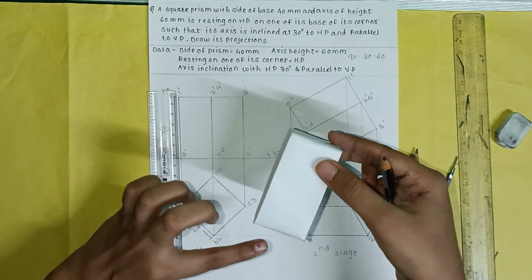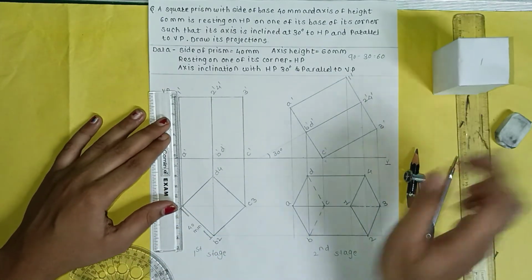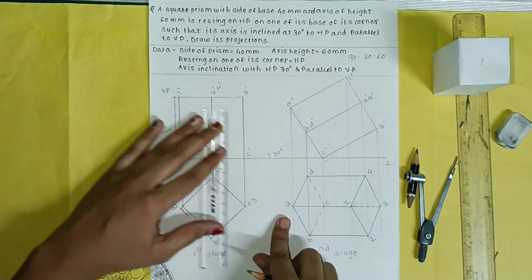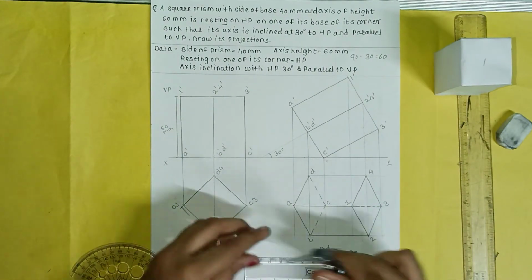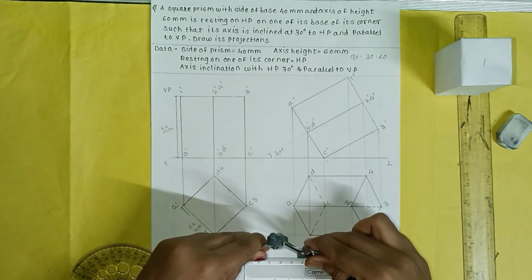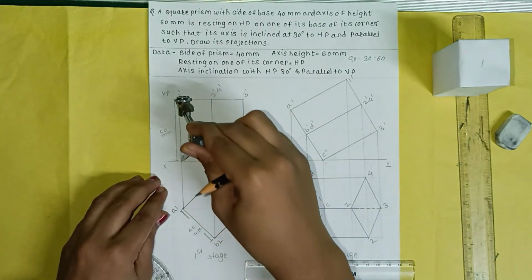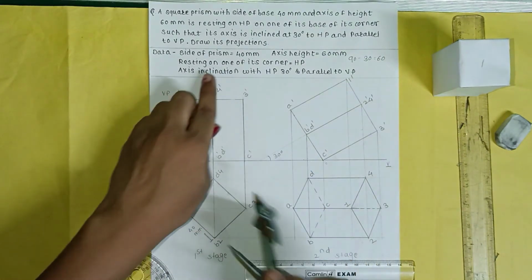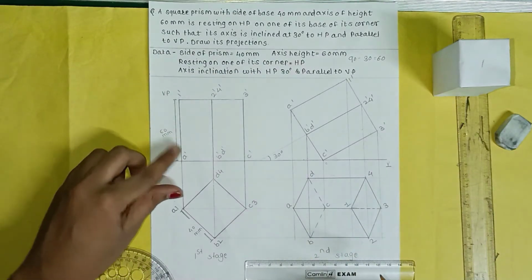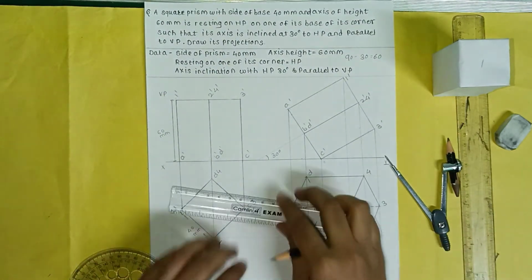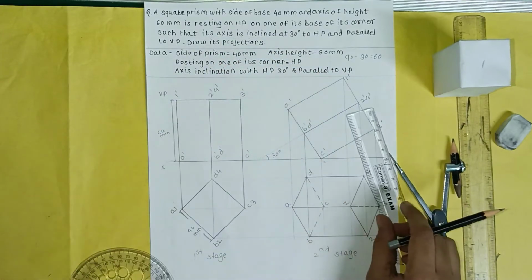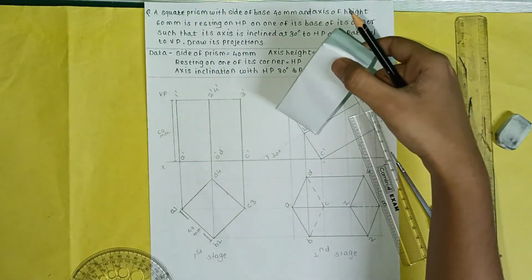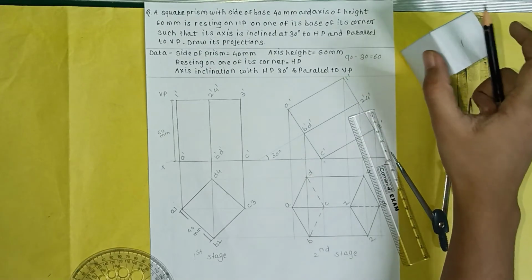Then we take a measurement of 60 millimeter in our compass and mark it here because the axis height is 60 millimeter. Then we draw the required lines and we get the front view, which is rectangular in shape.